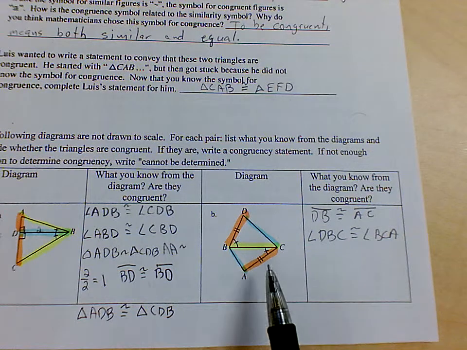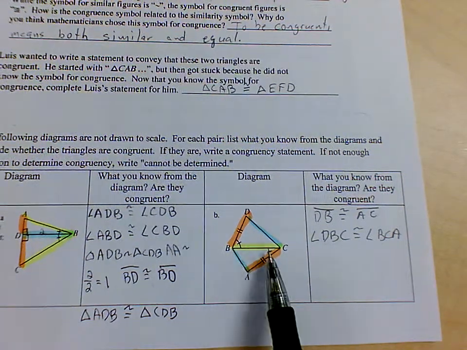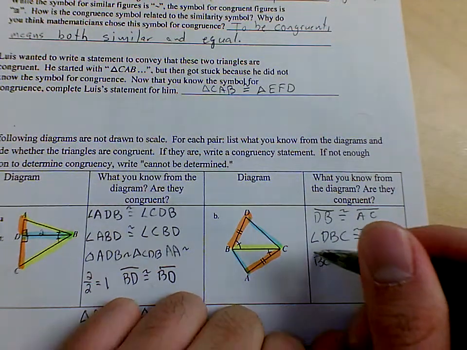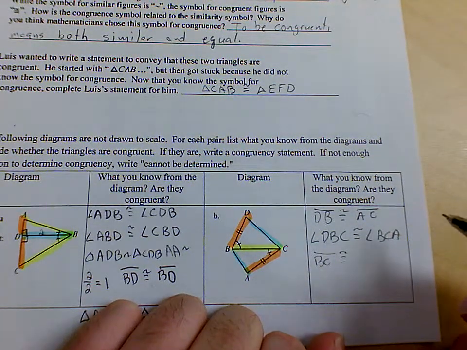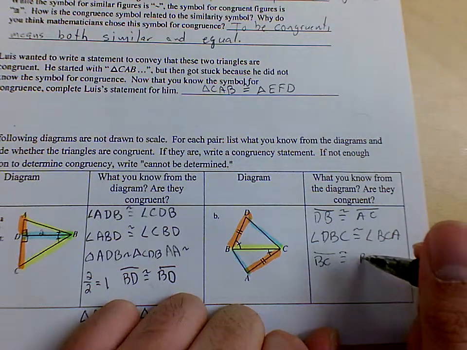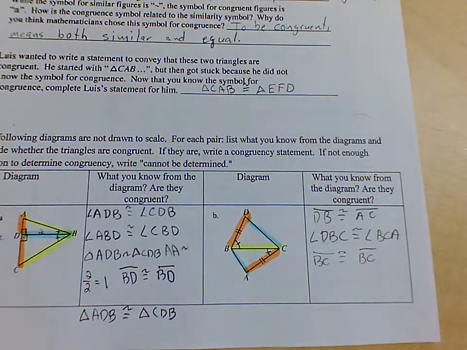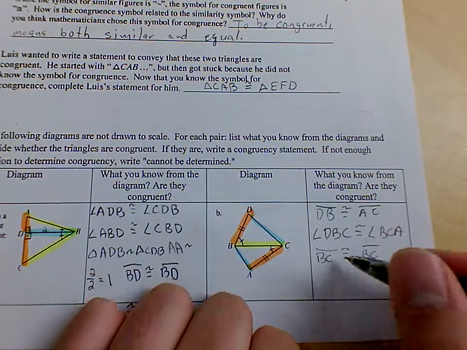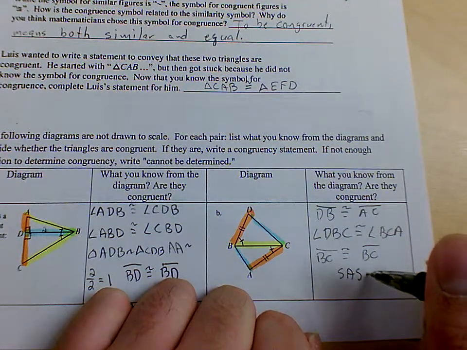We know this angle is congruent because of the markings. It's given. And then we know side BC has to be congruent to side BC. And remember, this is our reflexive property that we talked about. If it's the same thing, it has to be the same length. So by this, we have a side, we have an angle, and we have a side. So we have side-angle-side similarity.